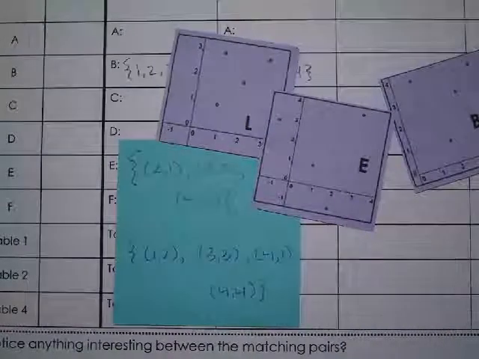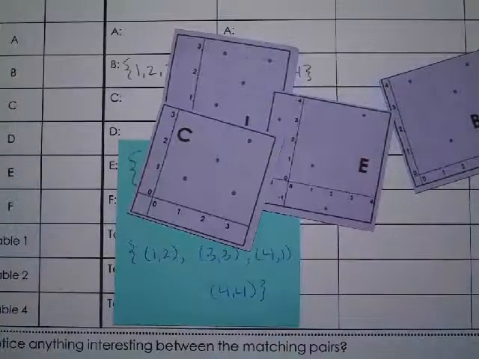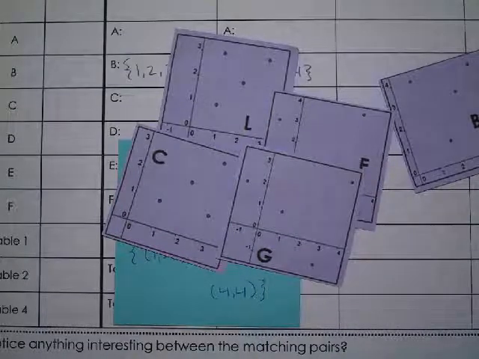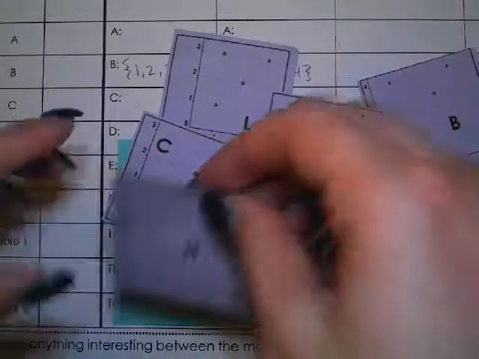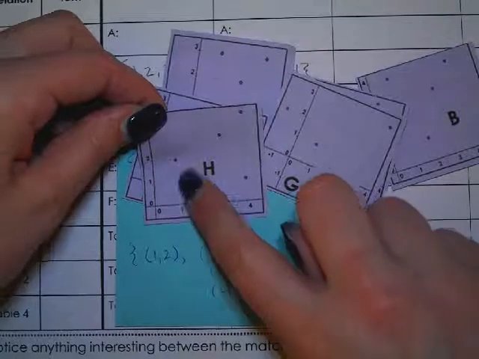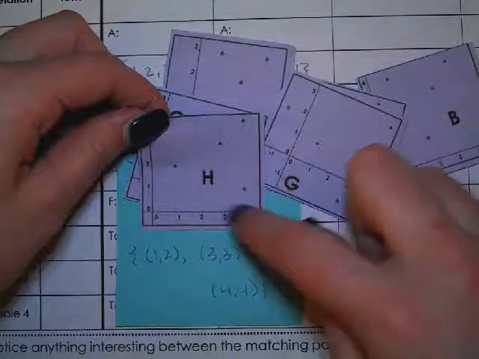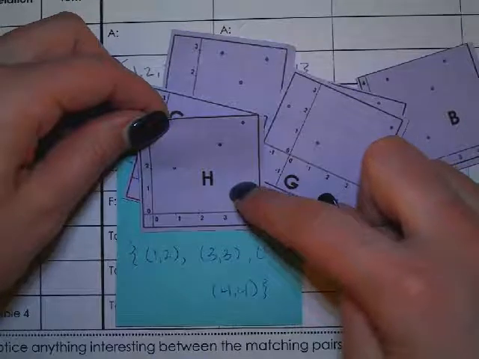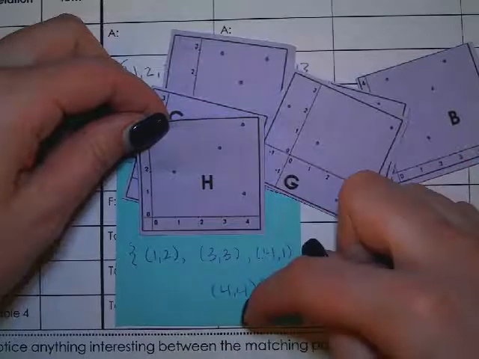Is it L? Is it E? Is it C? Is it G? Is it H? It's H? Okay. So if you look at H, we have the point 1, 2. We have the point 3, 3. We have the point 4, 1, and we have the point 4, 4. So this is the inverse relation because it has the inverse of each of those points.